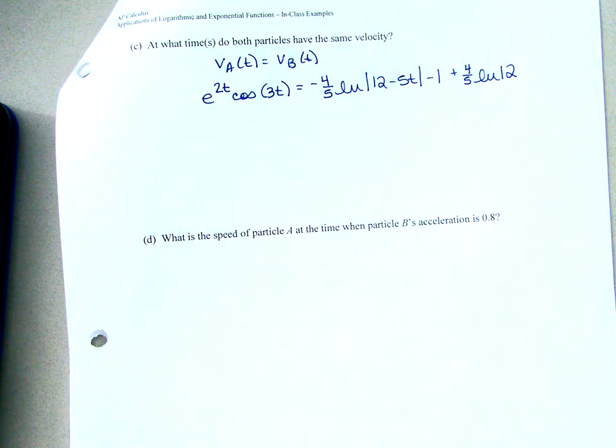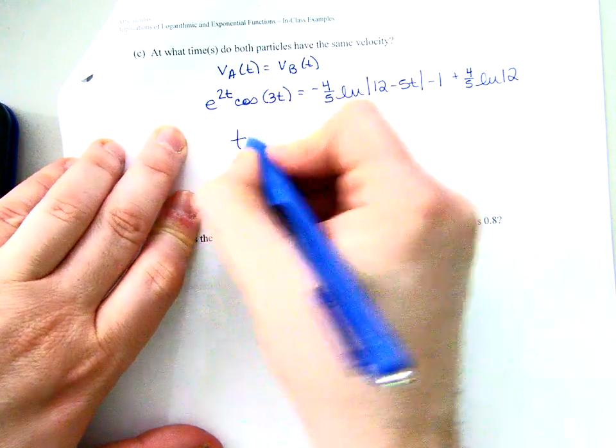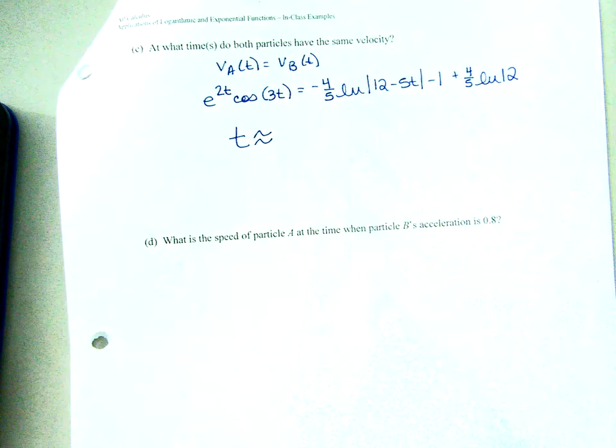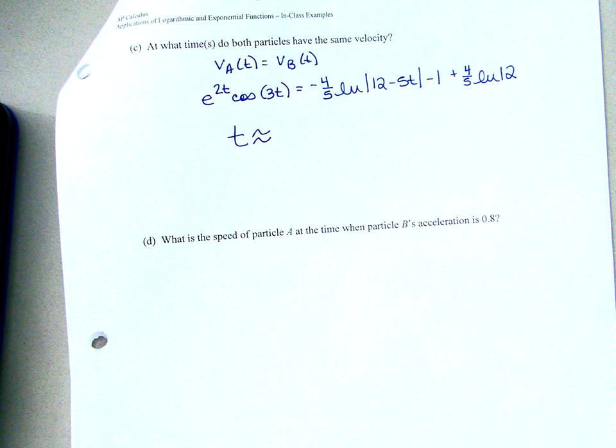I am thinking there should be two answers. Two answers, maybe? Possibly? I got 0.601. Hold on. Some people are still going. Katie, do you have the two answers?